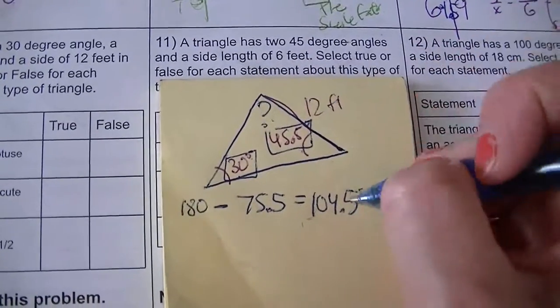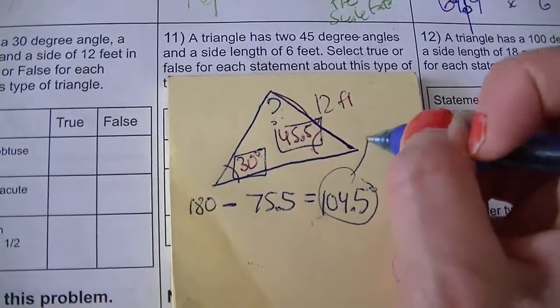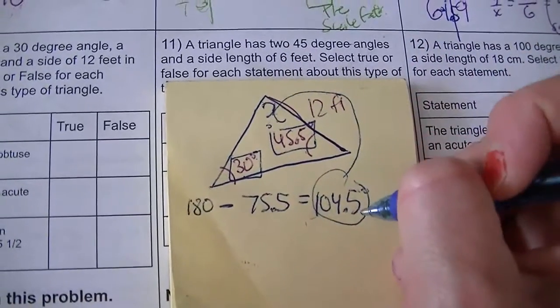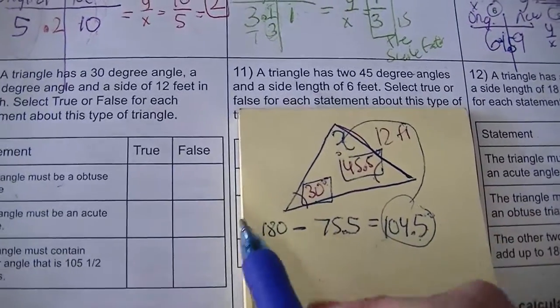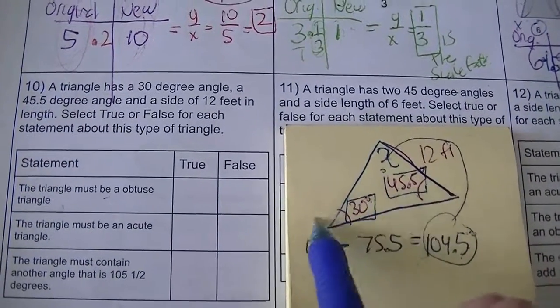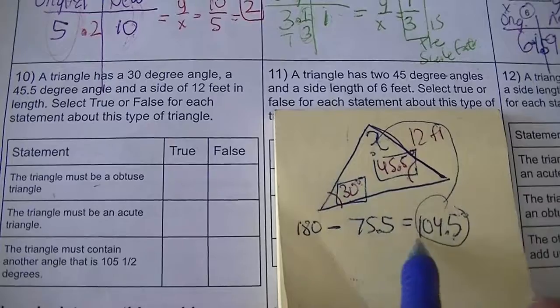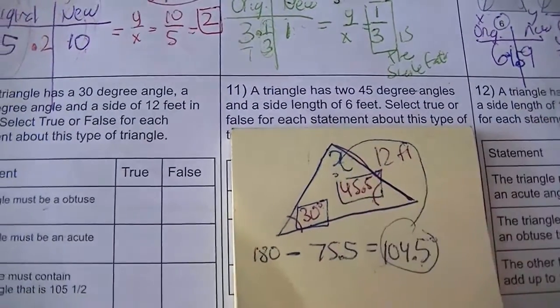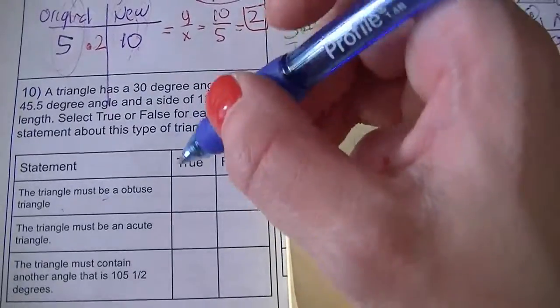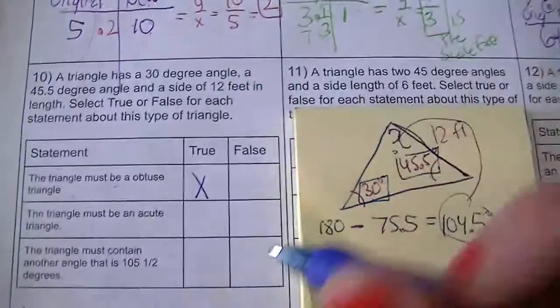104.5 degrees. So this unknown angle right there labeled with the question mark is 104 and 5/10 degrees. 104.5 degrees. And therefore, that would make it an obtuse triangle because there's an angle in there that's greater than 90 degrees. When you look at it, my picture again is not very accurate, okay? So this is a true statement.